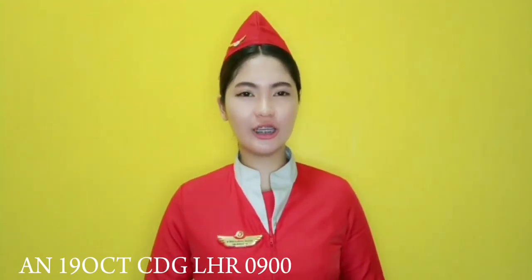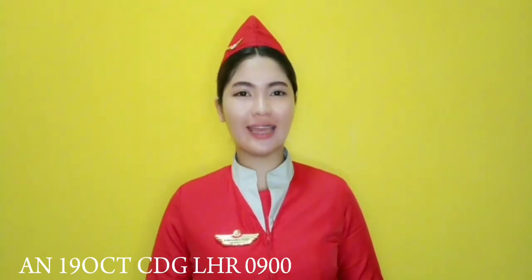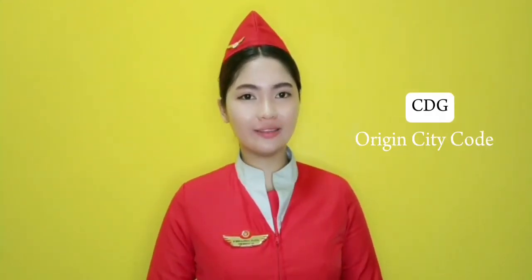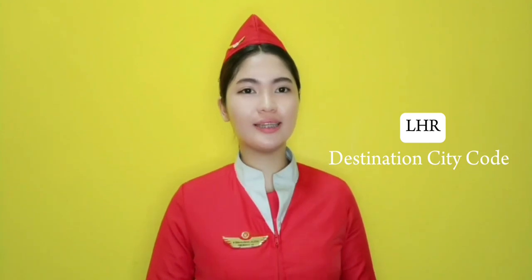For additional information, we can use 4 types of availability displays. The type of display that appears on our screen is based on the availability transaction code we use in our entry. There are 4 types of availability displays. The first entry is AN, 19 of October, CDG, LHR, 9 a.m., which is transaction code, departure date, origin city code, destination city code, and departure time.